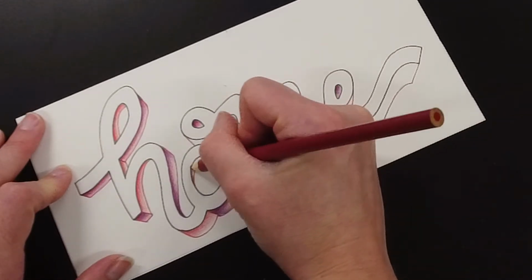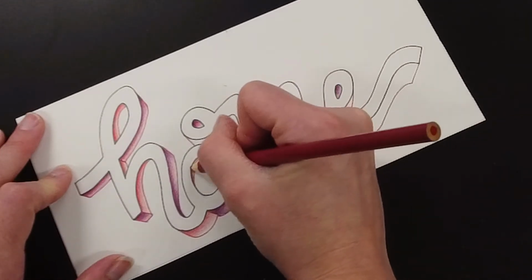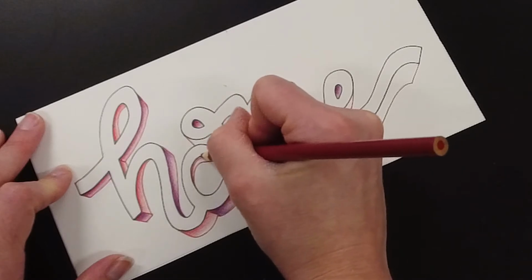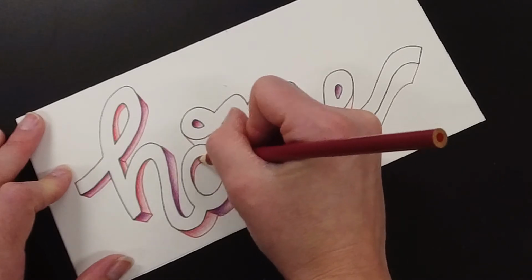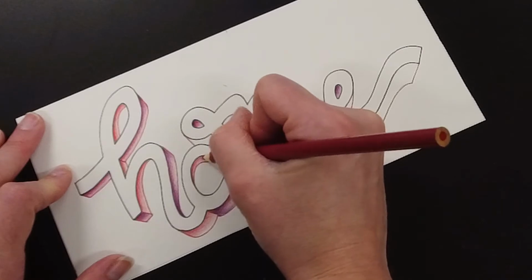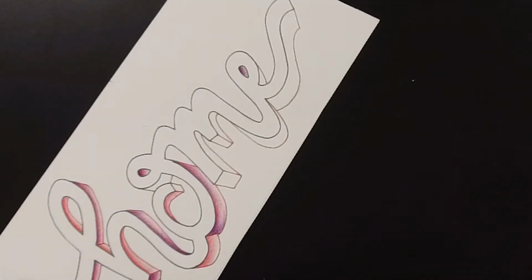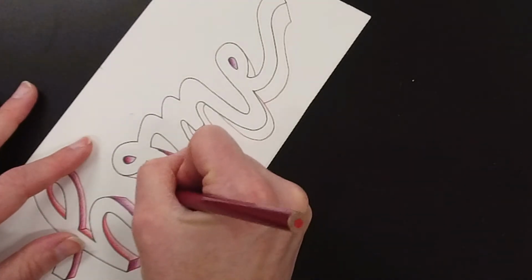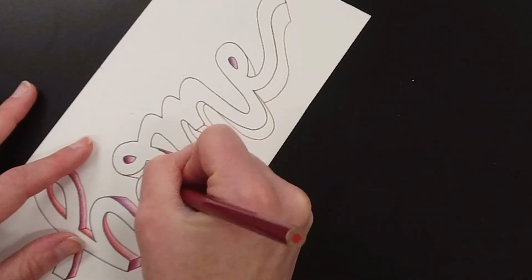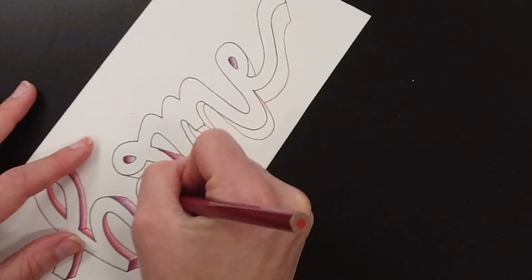Once again, there is nothing wrong with having fun and experimenting with your transitions from one color to the next and from one value to the next. That's exactly what this part of the project is about. Because by now you've learned how to do the shading, you've learned how to overlap colors, so now I want you to just have fun with it.